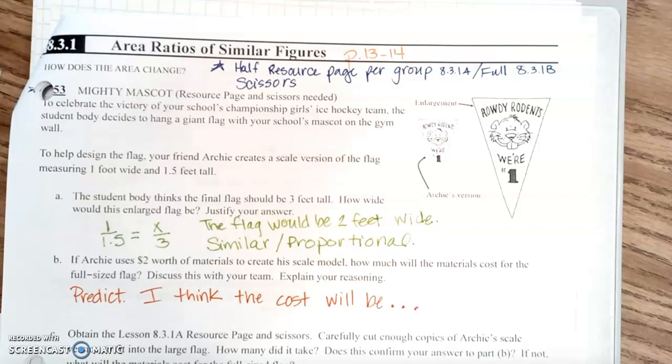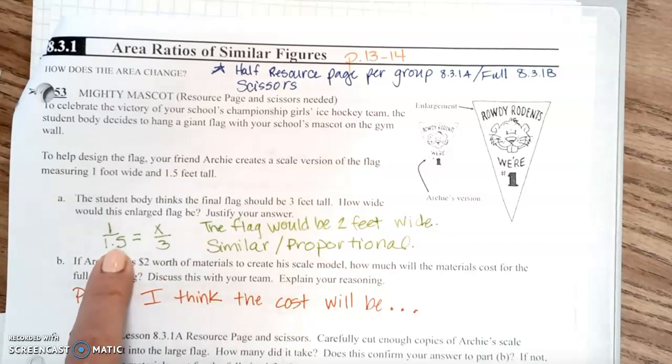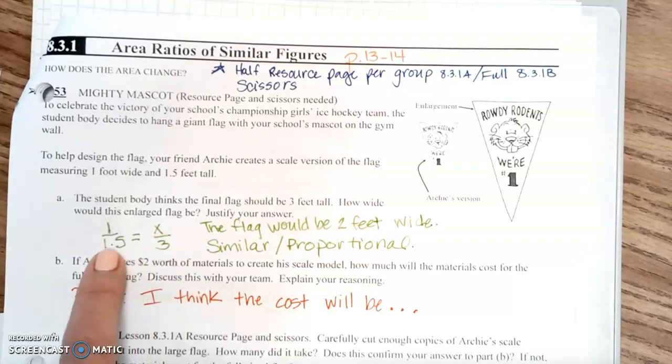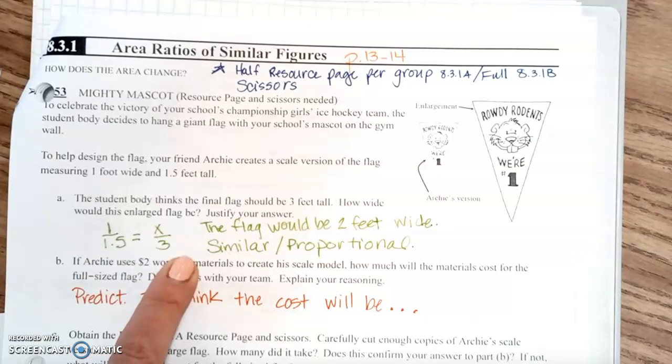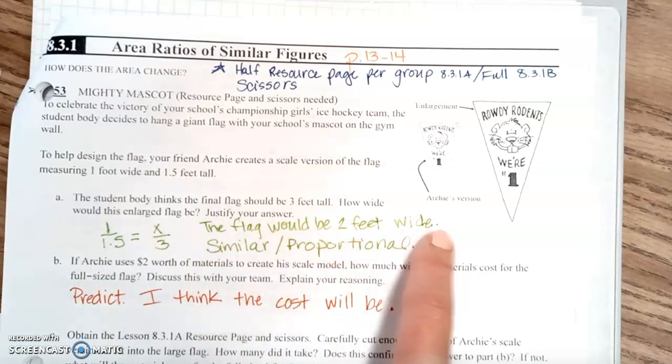The student body thinks the final flag should be 3 feet tall. How wide would this enlarged flag be? Okay, so if the original flag is 1 foot by 1.5 feet, if we want it to be 3 feet tall, what are we multiplying 1.5 by to get to the 3? 2. So that would mean instead of being 1 foot wide, it's going to be 2 foot. So the flag would be 2 feet wide.